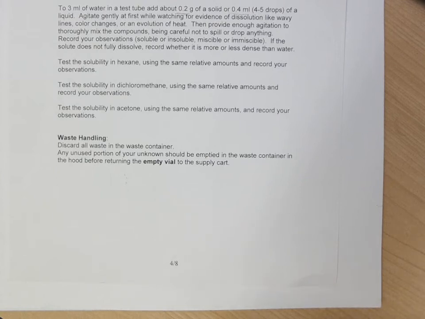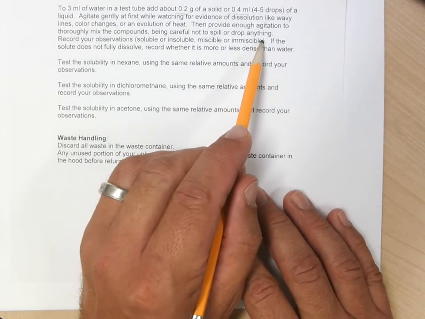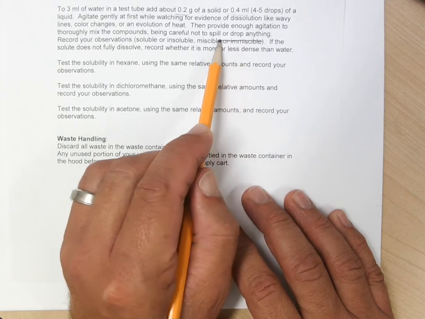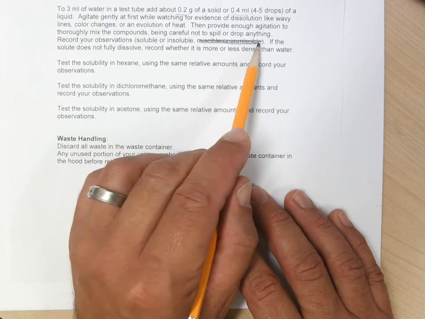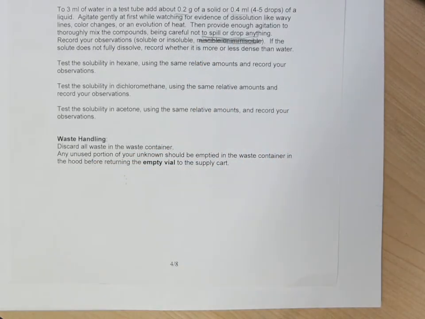Recording physical properties, whether it's soluble or insoluble. And again, this is a throwback; I haven't fixed this yet, but some people say you should use the word miscible or immiscible, but unless you try to dissolve it in all proportions, which we're not doing here, the word miscible is not relevant. So at some point I might actually fix this document.